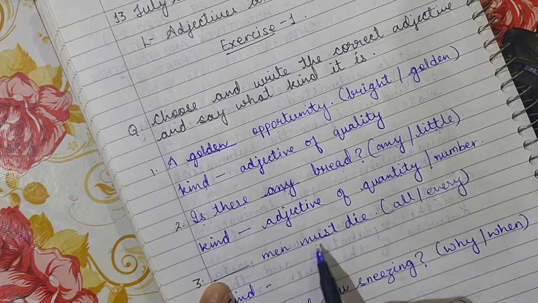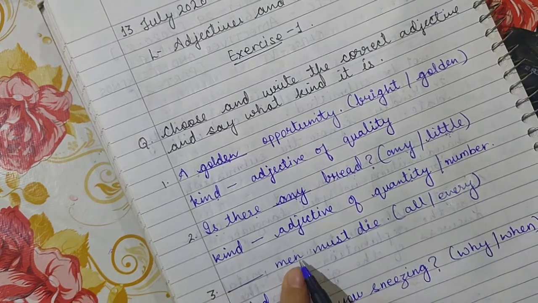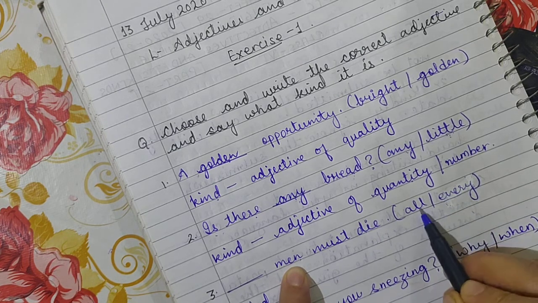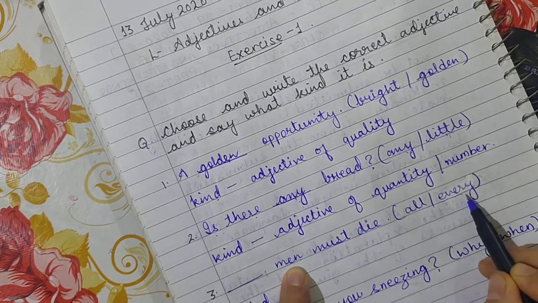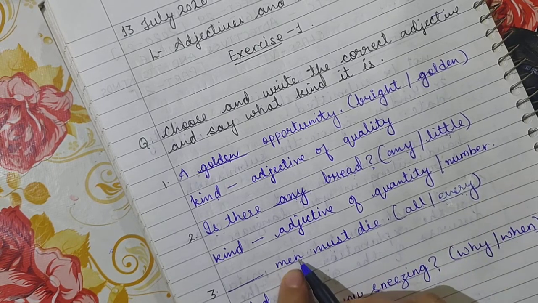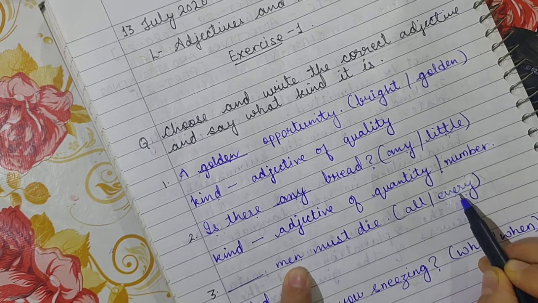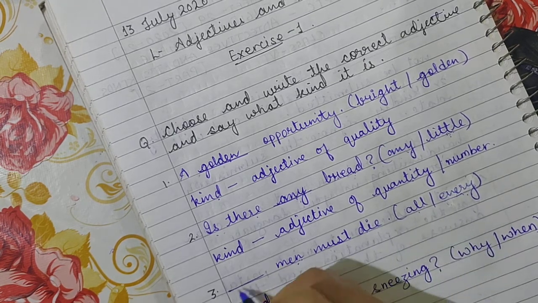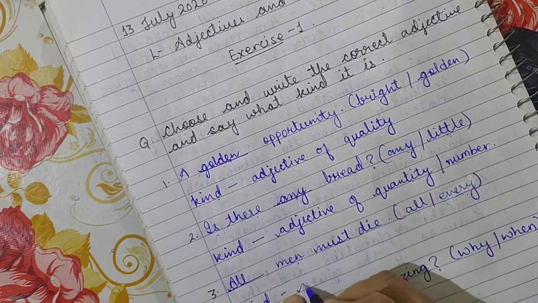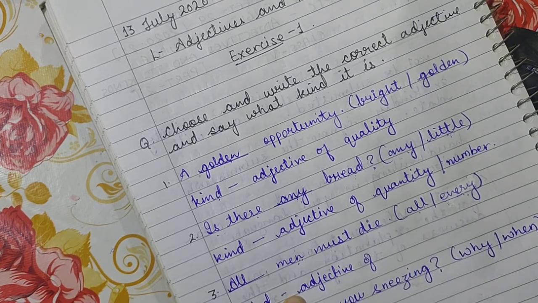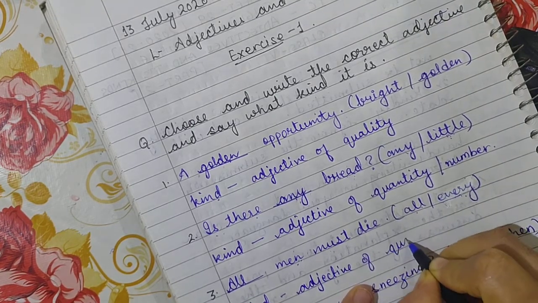Now next is dash men must die. So here men is in plural form. These both are adjectives, all and every, but we cannot write every with men, because if we write every here, it should be a singular noun. Because the noun is plural here, we will write all. This is also adjective of quantity.